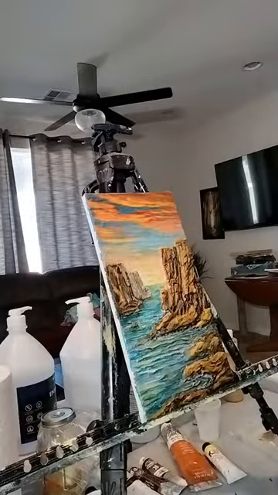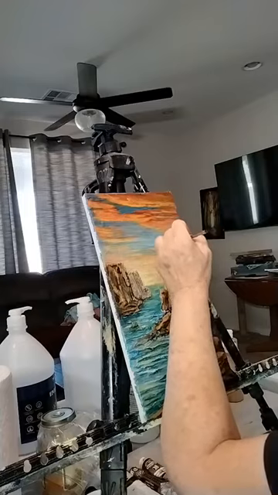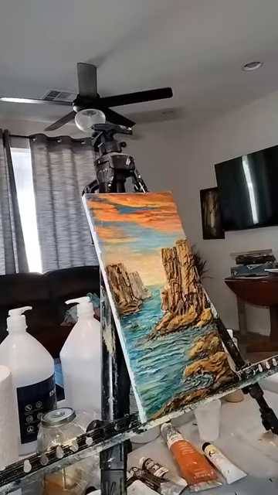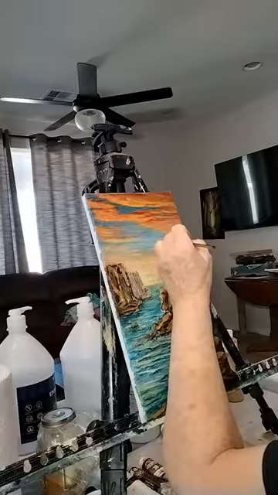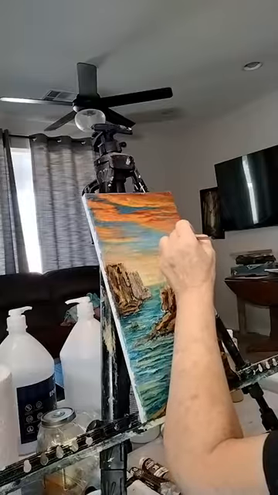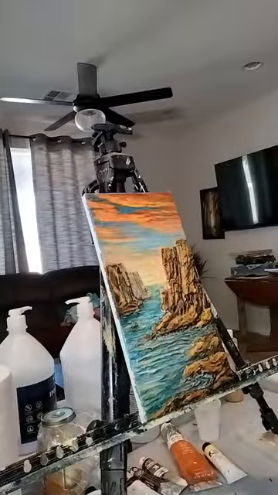It's almost like it's another little ridge up there right behind this one, which we can make that happen, right? Okay.